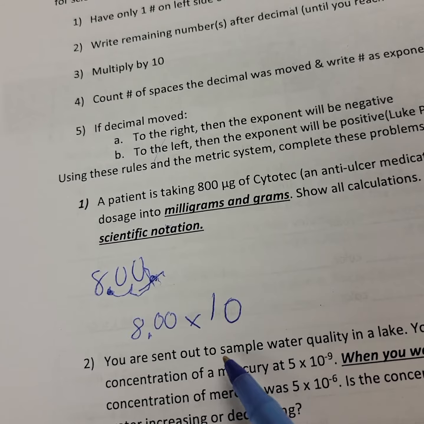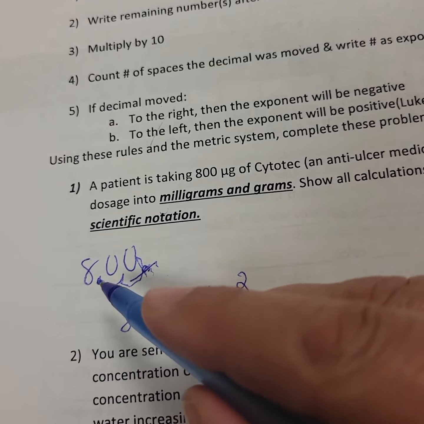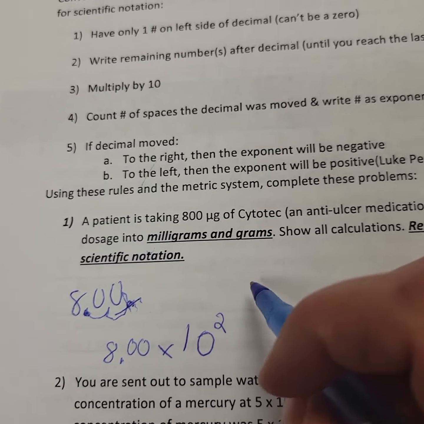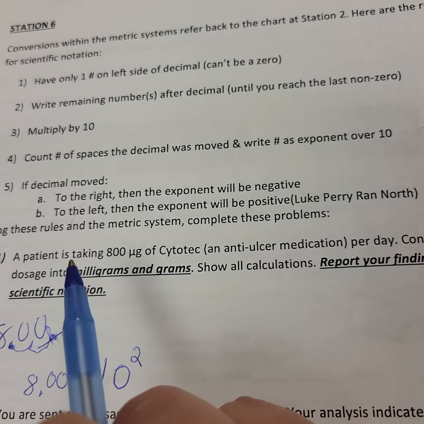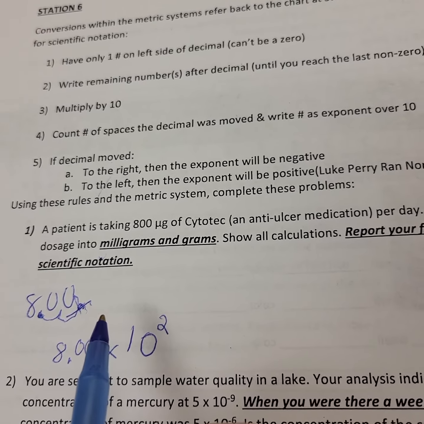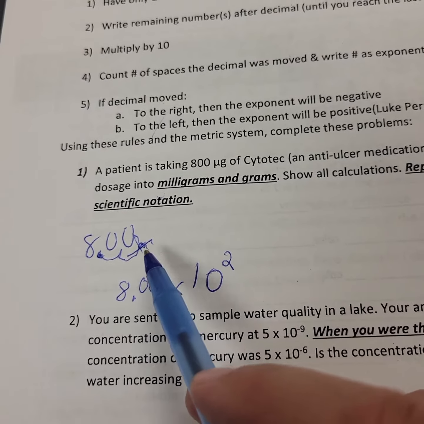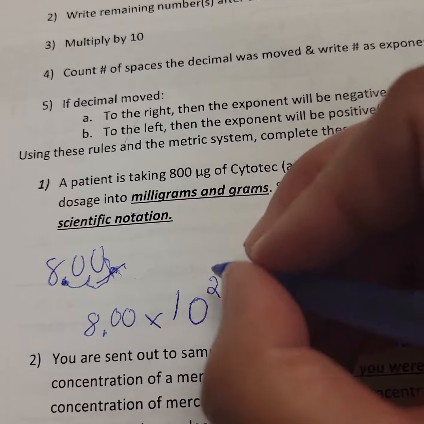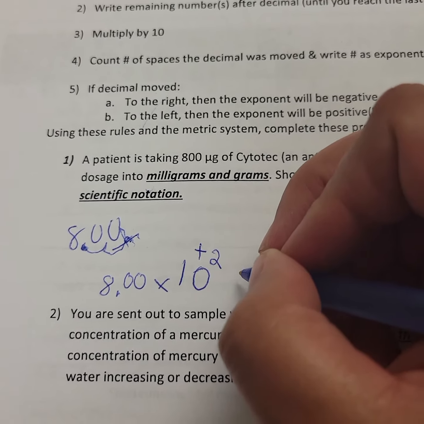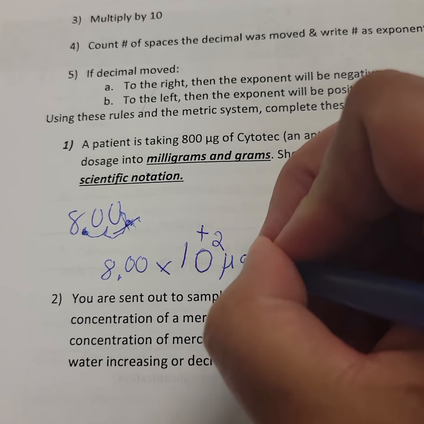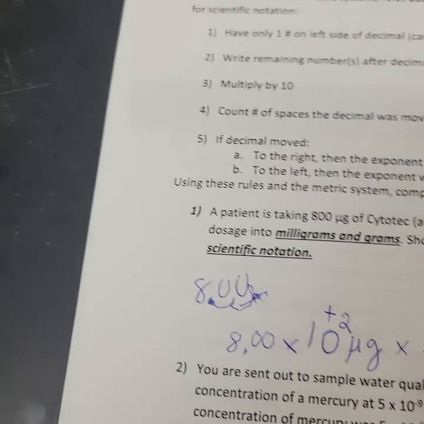Whoopsie. It's always by 10, by the way. We moved it 2 spots and we moved it to the left. The best way I have for you to remember it is Luke Perry ran north. Left positive, right negative. Did I move my decimal to the left or to the right? I moved it to the left, so that's a positive exponent. And that's how many micrograms I have.